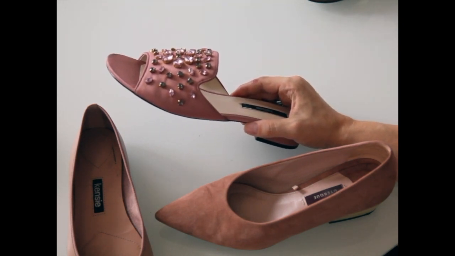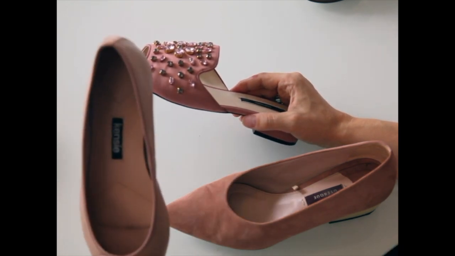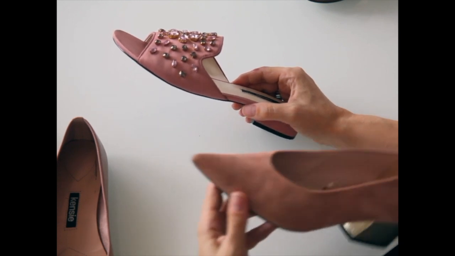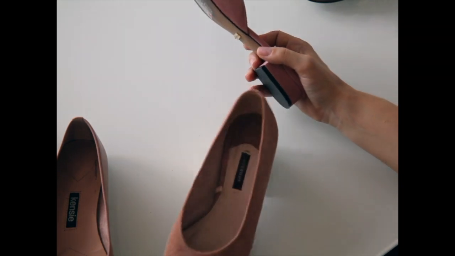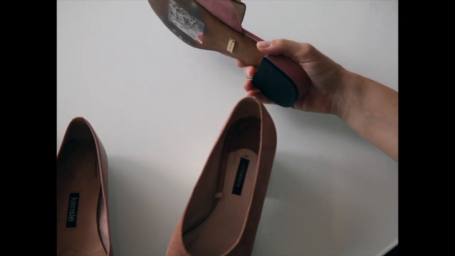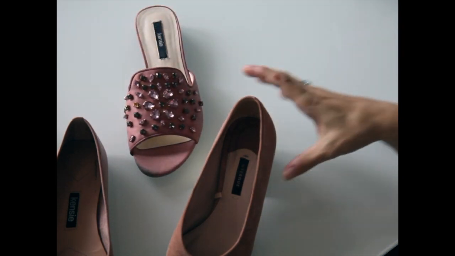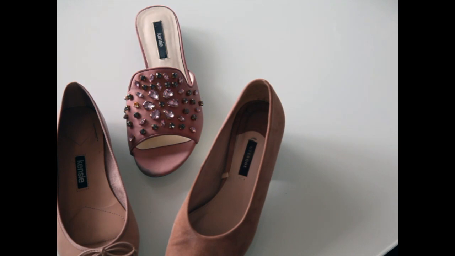And let me know if it would be helpful to learn the different names of different kinds of shoes. Like this is a ballet flat with a pointy toe. This is a pump with a choked up top line. So this is a strappy sandal. So if you need help with that, let me know. I'll wait for your comments to see if I should make that kind of tutorial.